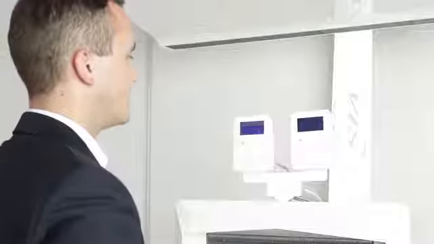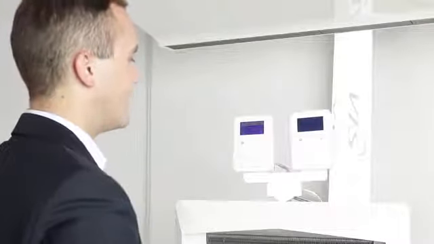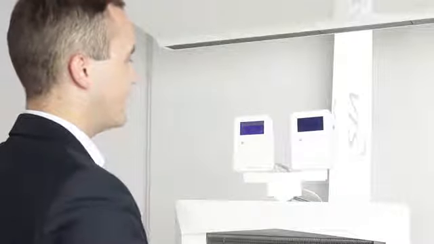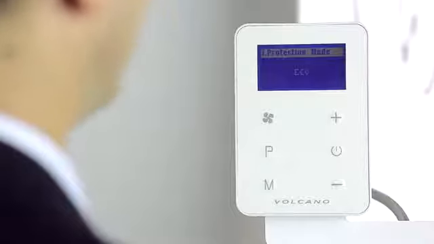Economy mode and the temperature set in setting 6 allow us to maintain the given temperatures outside of the pre-programmed heating periods of the device.